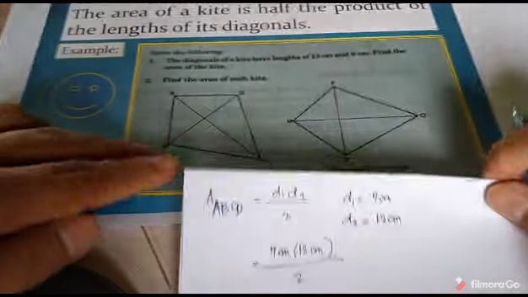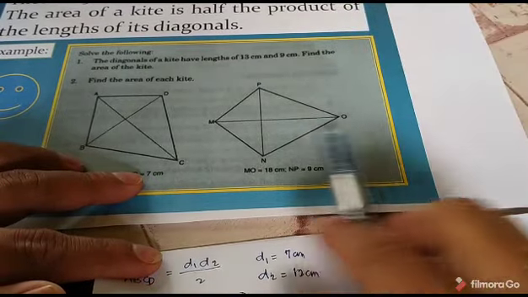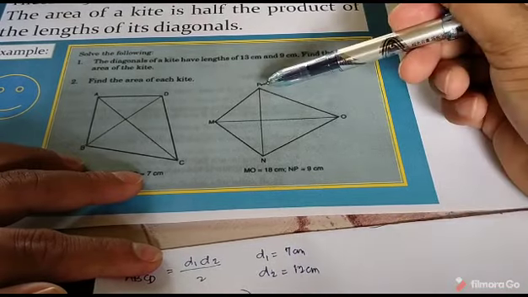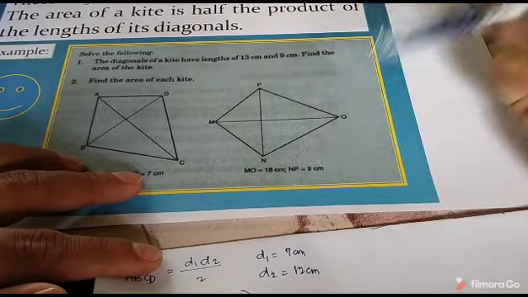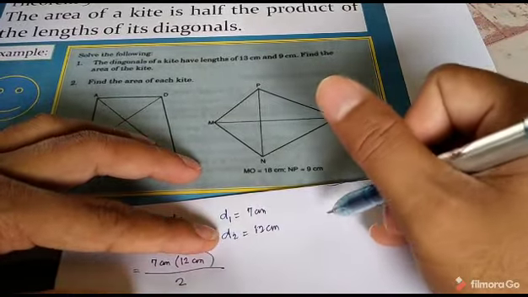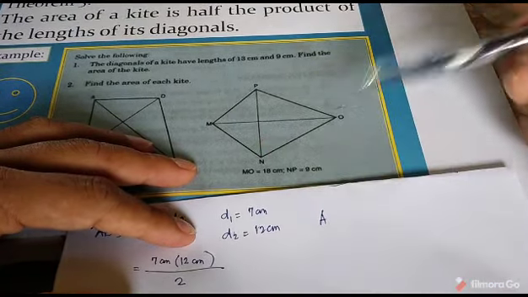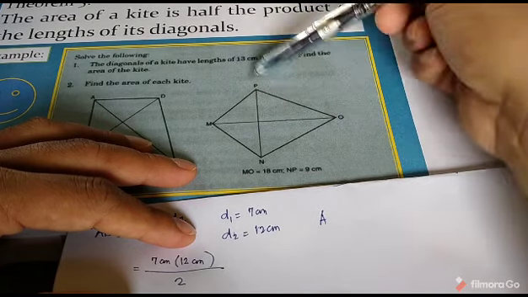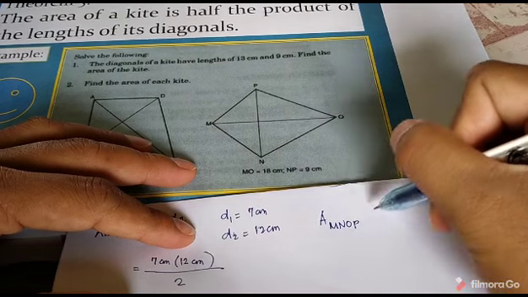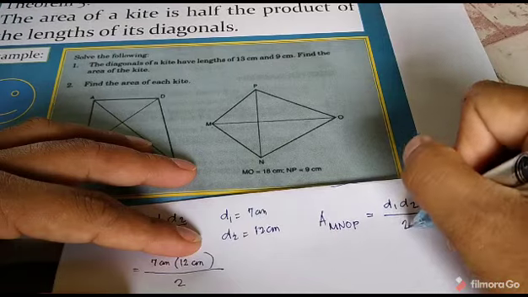Now let's proceed to the second figure. On the second figure, it says that segment MO, diagonal 2, is 18 centimeter and segment PN equals 9 centimeter. So we'll just go directly by substituting into our formula. So you have the area of the kite. What's the name of our kite? MNOP. It's going to be up to you. MNOP equals diagonal 1 times diagonal 2 over 2.